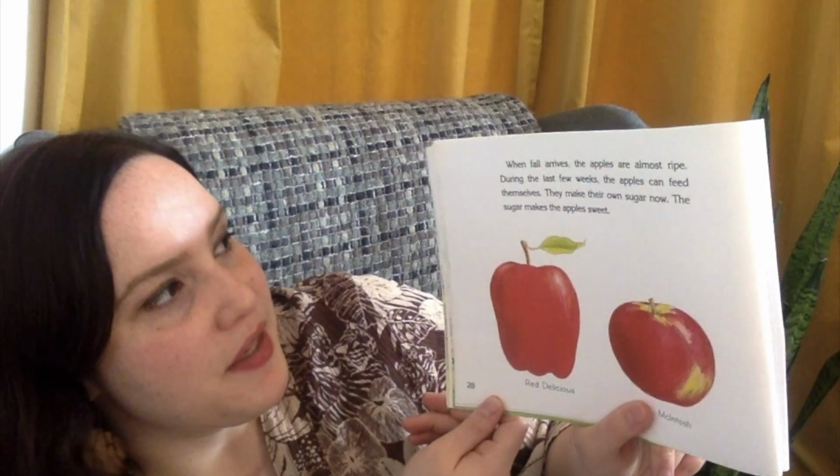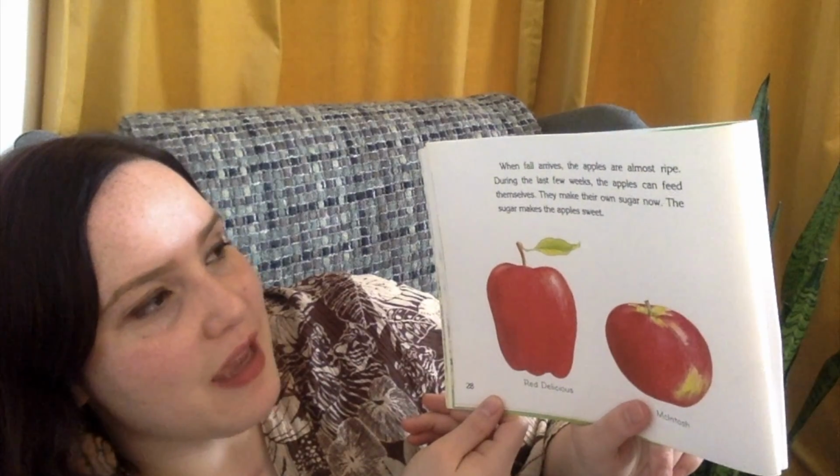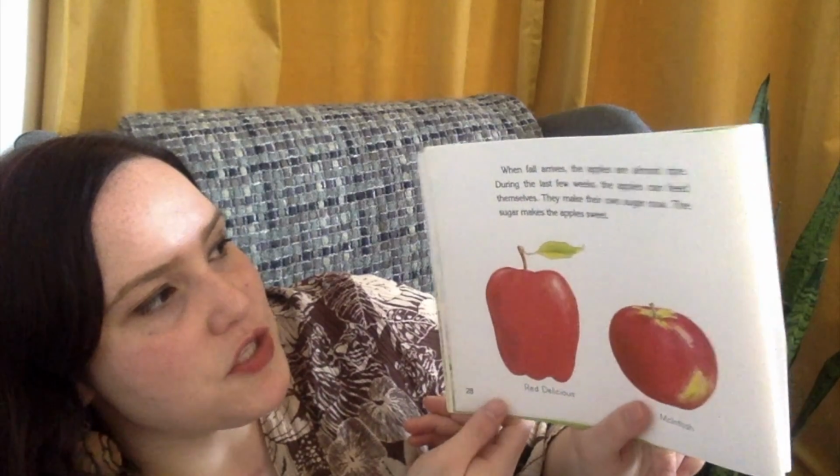When fall arrives, the apples are almost ripe. During the last few weeks, the apples can feed themselves. They can make their own sugar now. The sugar makes the apples sweet.